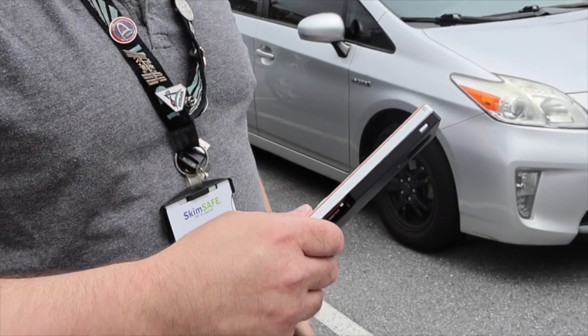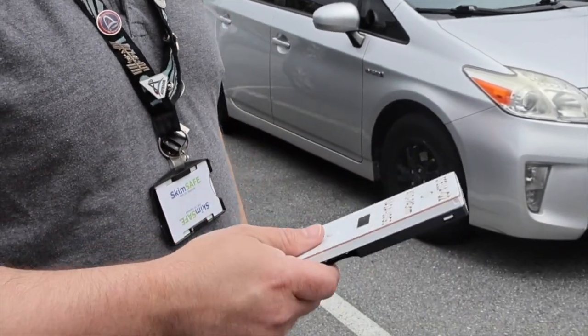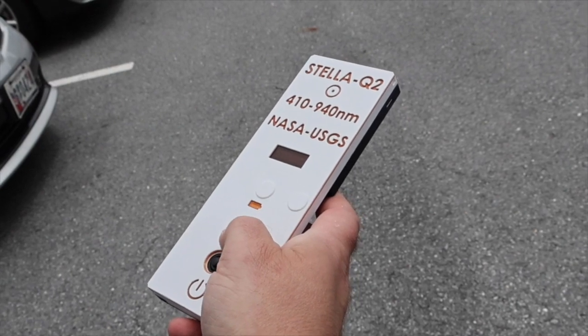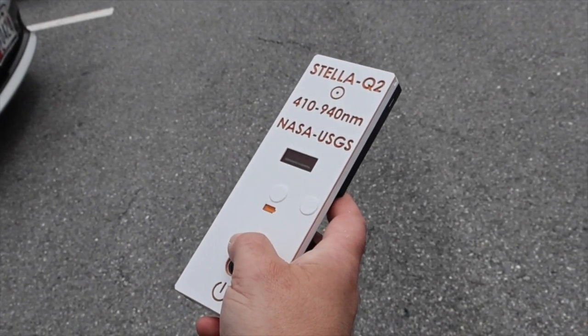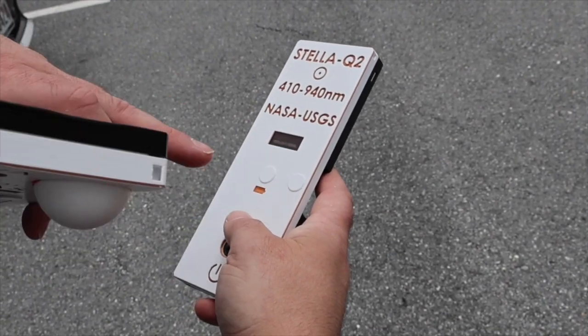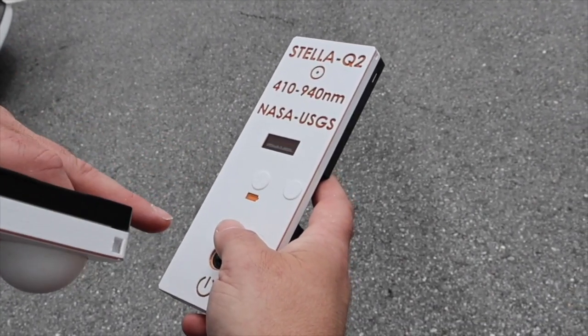That's not what this one is for. It's meant for reflectance. Very simple, like a 2-button design, power button, and a nice little green button here. And the green button, basically, I can cycle through the different wavelengths and see what the measurements on those wavelengths are.